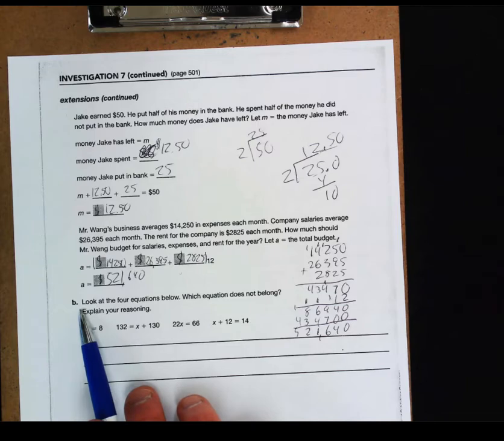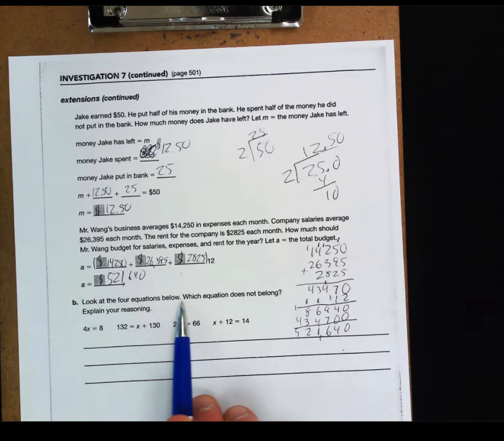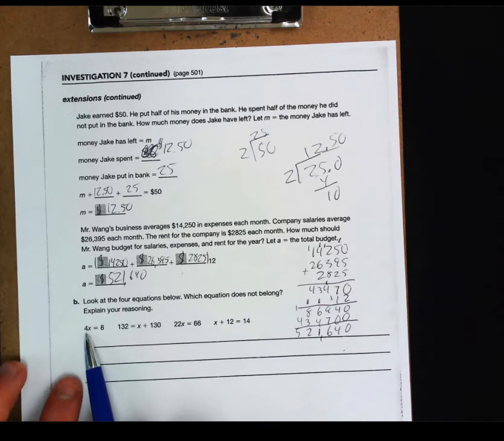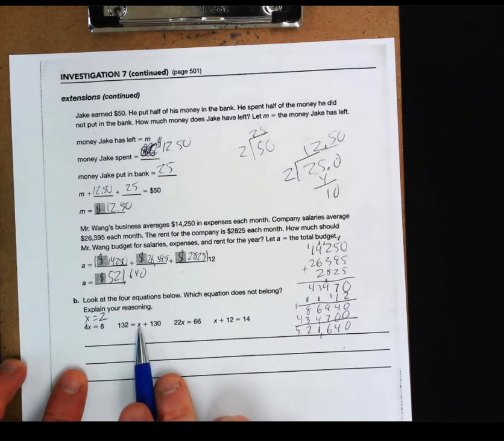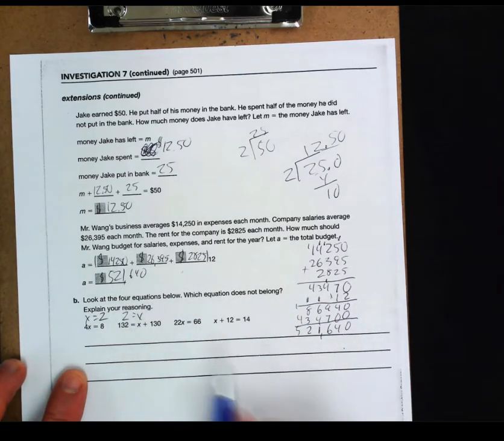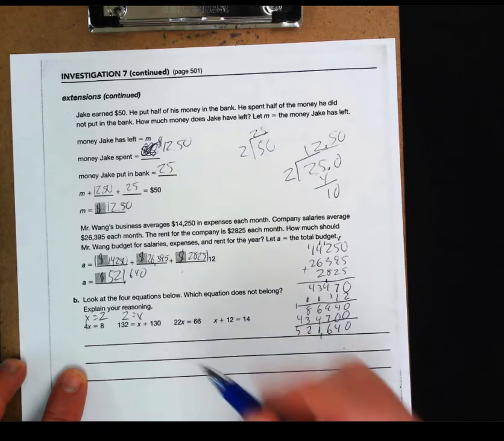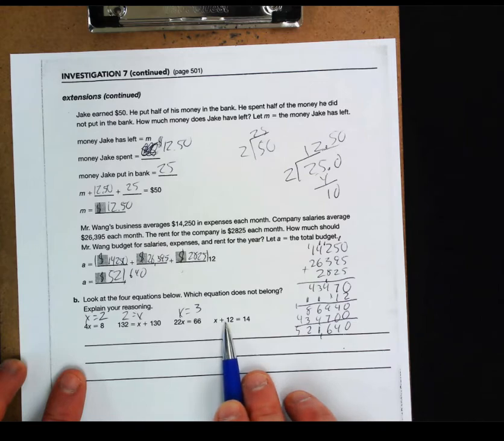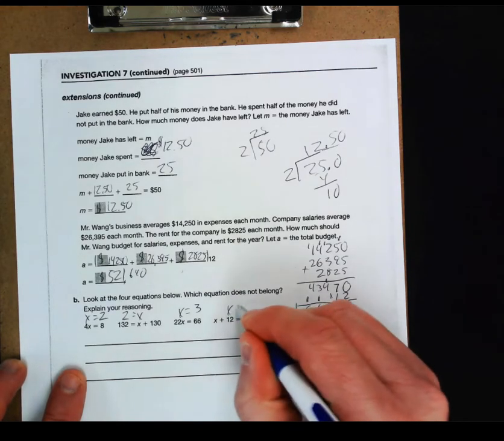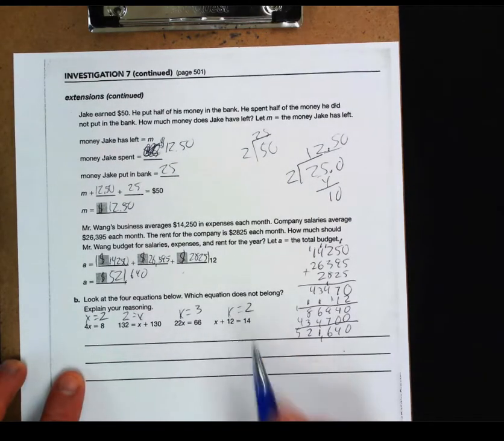Last but not least, it says, look at the 4 equations below. Which equation does not belong? I don't know, let's solve them. I get rid of 4x by dividing by 4. When I divide by 4, x equals 2. I get rid of adding by subtracting. 132 minus 130 equals 2. Missing a number in multiplication, I divide. 66 divided by 22, x equals 3. Missing something in addition, I subtract. 14 minus 12 is 2. Which one does not belong?